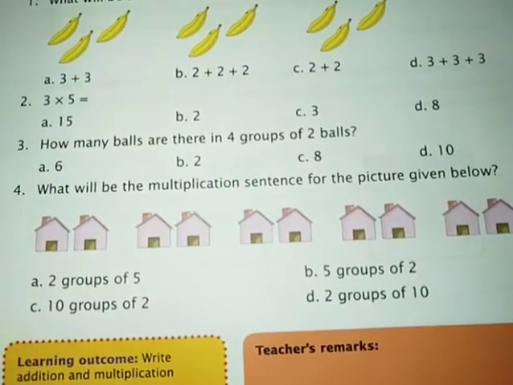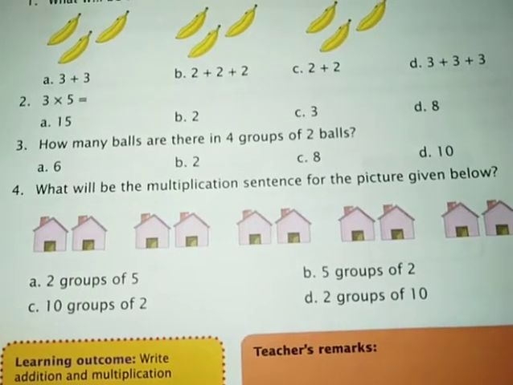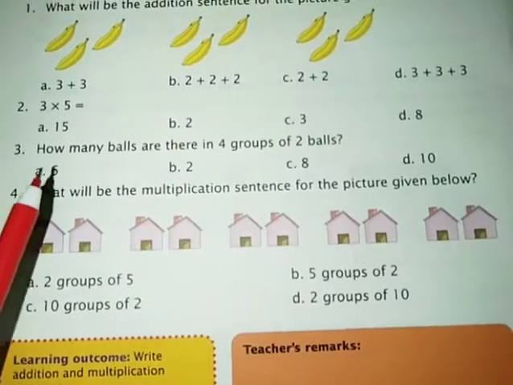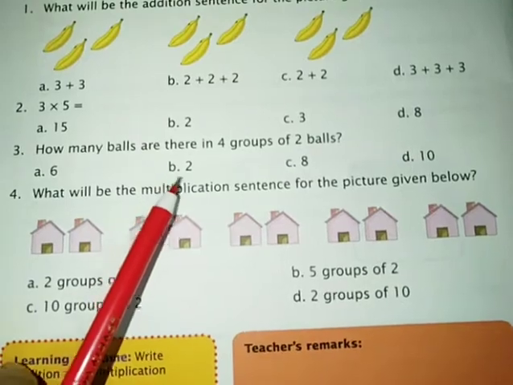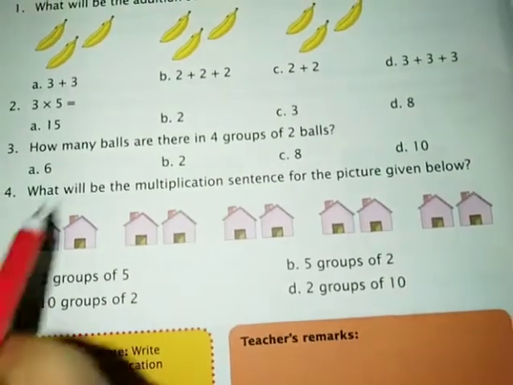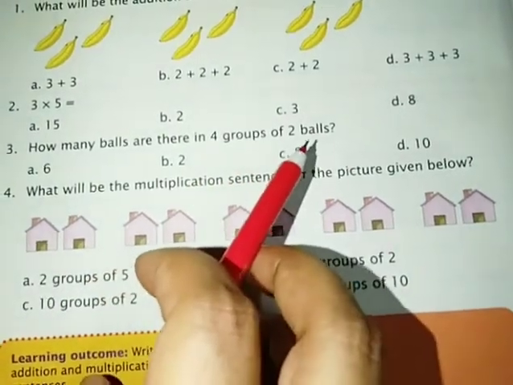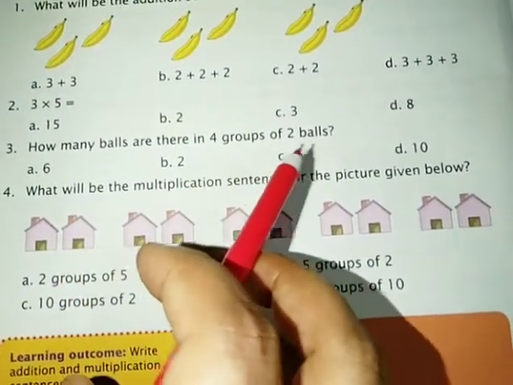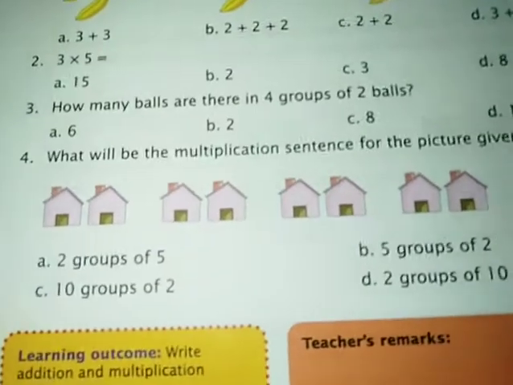Number 3. How many balls are there in 4 groups of 2 balls? Now this one you have to give a tick mark on the correct answer, and before that you have to make the multiplication fact in your mind. 4 groups of 2 balls. So 4 groups of 2 means 4 into 2, and 4 into 2 is how much? I believe all of you know that.